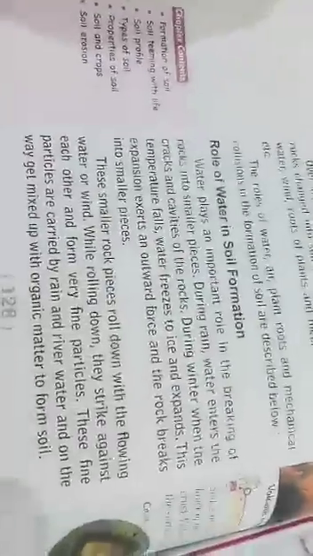Water plays an important role in breakdown of the rocks into the soil. Firstly, during the rain, water goes into the cracks or cavities of the rocks. But when temperature falls, when temperature becomes low, the water present in the cracks will freeze and form ice. When it forms ice, the ice will expand. Due to the expansion, the rocks break down into small pieces.